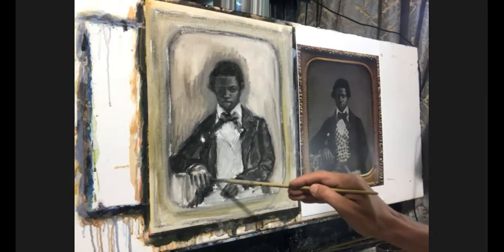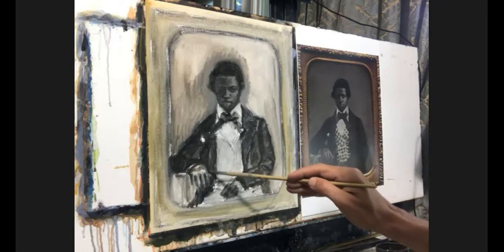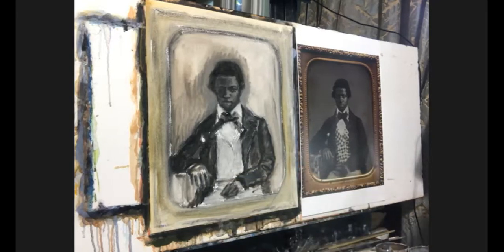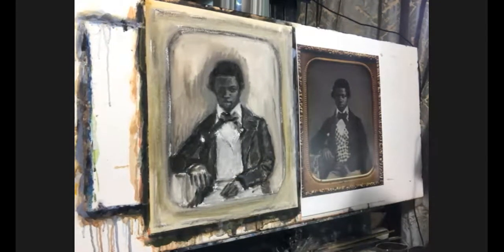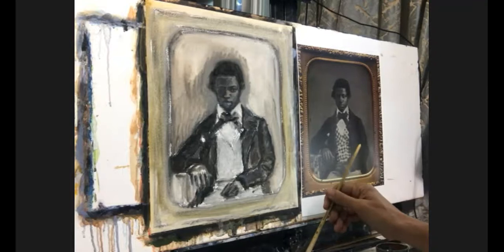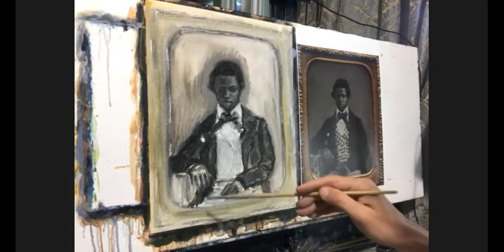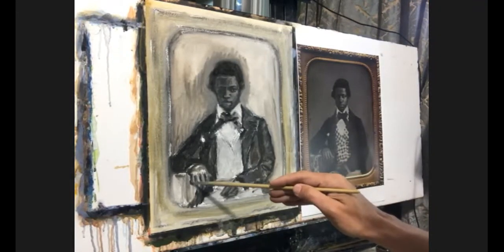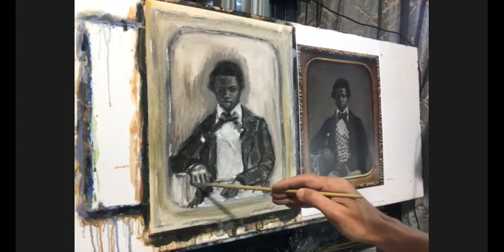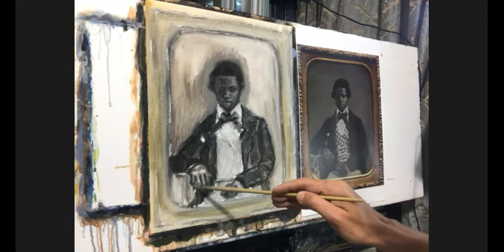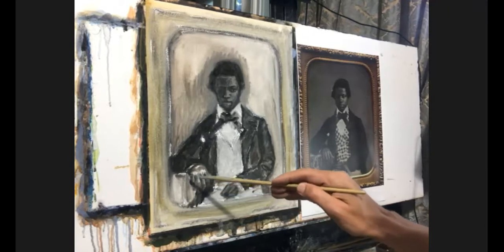It's essentially the story of all minorities that have been appropriated by the powers that be, and lost control of their own narratives. It just happens every single day, unfortunately.